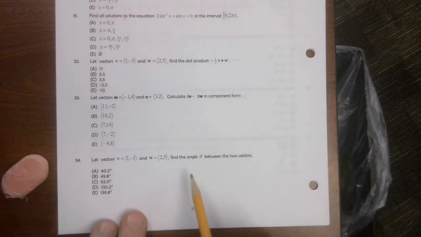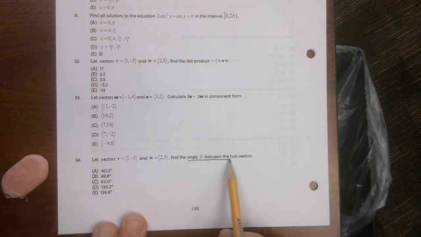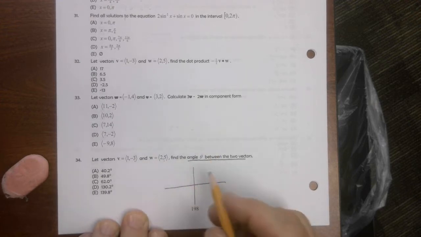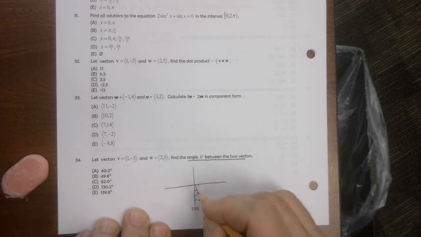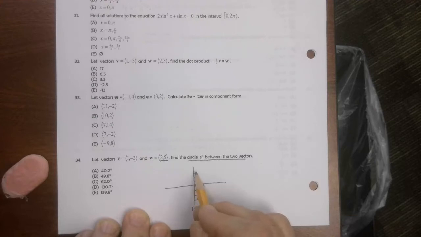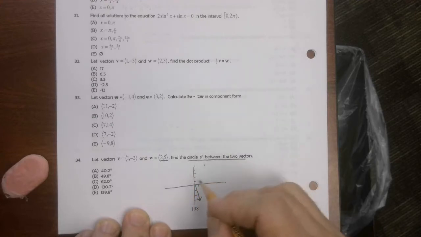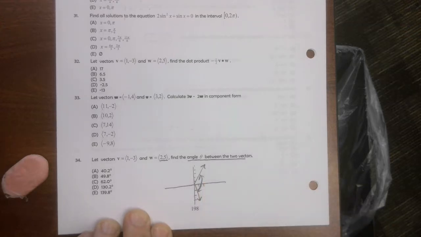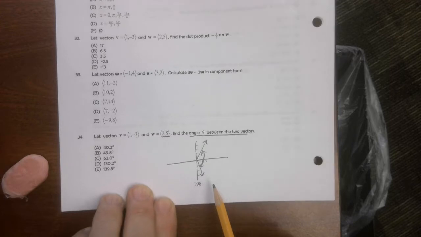All right, number 34. Find the angle between the two vectors. This is where I asked you guys, begged you guys to draw a little picture. So 1, negative 3 would be this vector. 2, 5 would be this. Your vectors don't have to be perfect, but the problem's asking for this angle measure. You can see it's going to be greater than 90 if my drawing's halfway accurate, which I think it is.